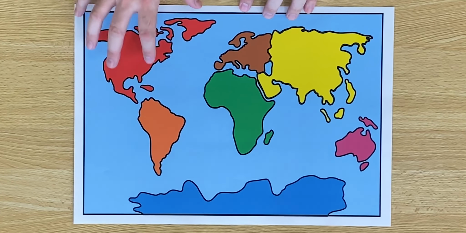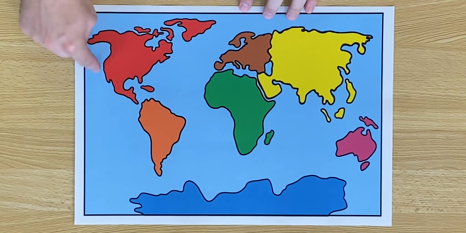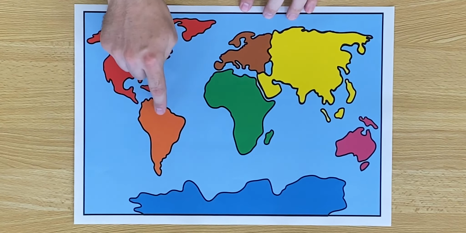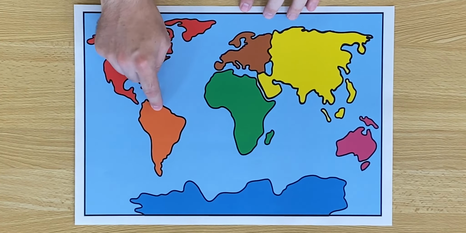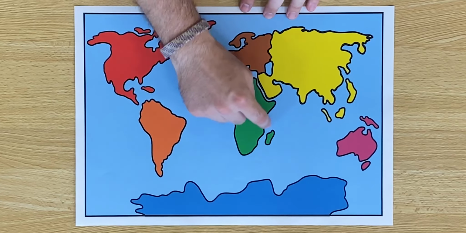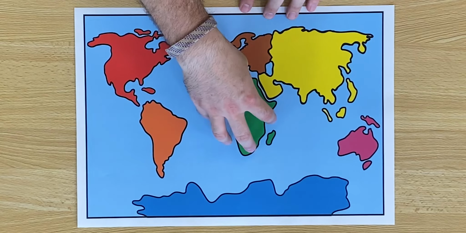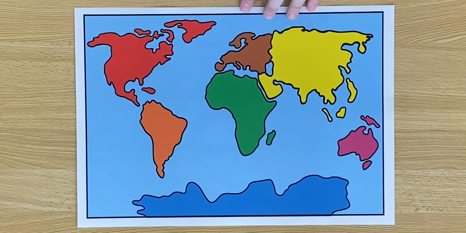Over here, this red blobby shape is North America. This is where you'll find the United States and Canada and Mexico. Down here, this orange shape, that's South America. That's where you're going to find Peru and Argentina. This green shape right here is Africa. That's where you'll find countries like Namibia and Zambia. This is a big continent right here in the middle of this map.